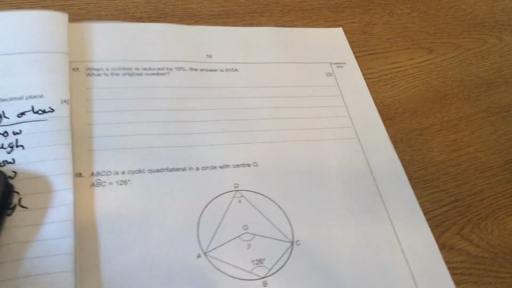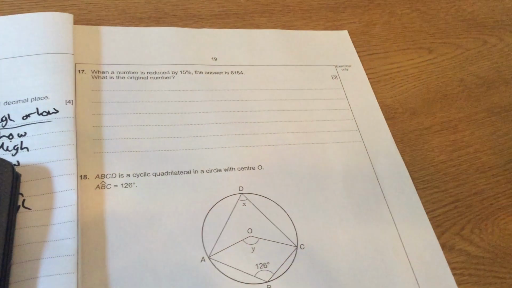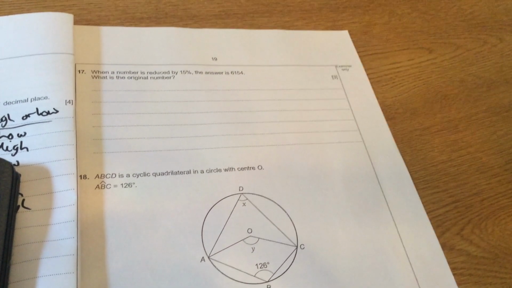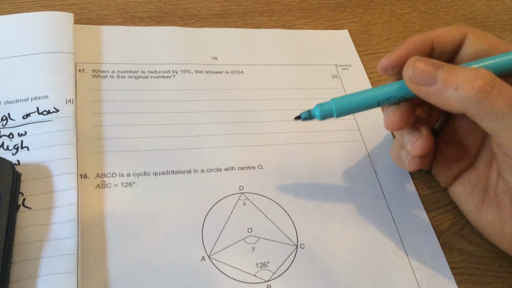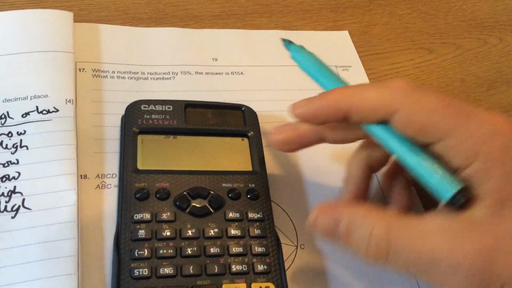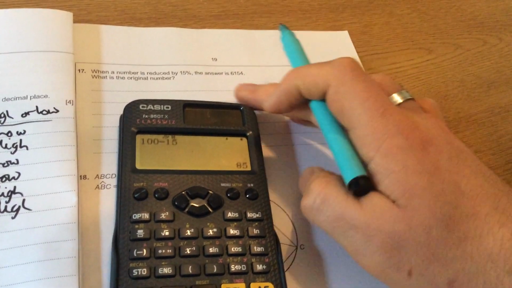Okay? Last two questions of the entire paper, okay? Very straightforward, very easy ones. When a number is reduced by 15%, the answer is 6154. What was the original number? Now, this is a common sense question. When a number is reduced by 15%, you always start with 100%. So any question, any percentage, you always start with 100%. So if I take away 15%, I get 85%.